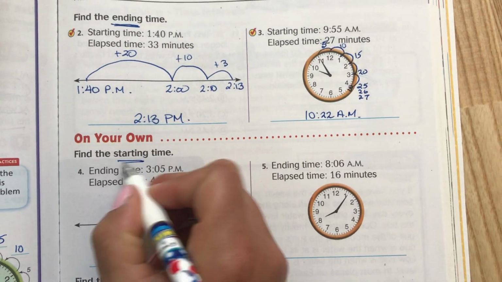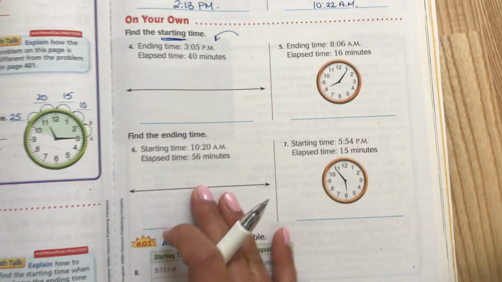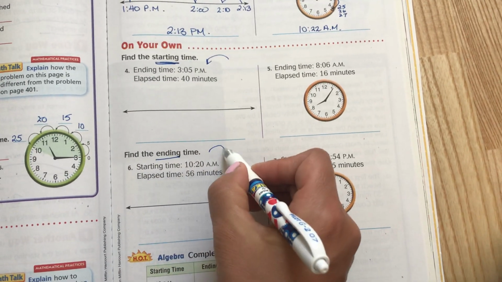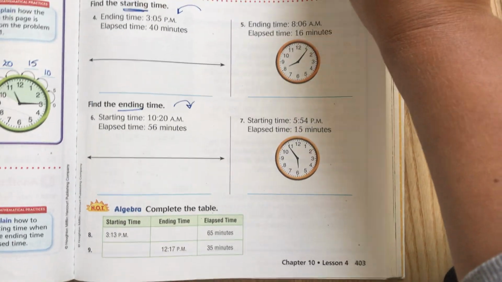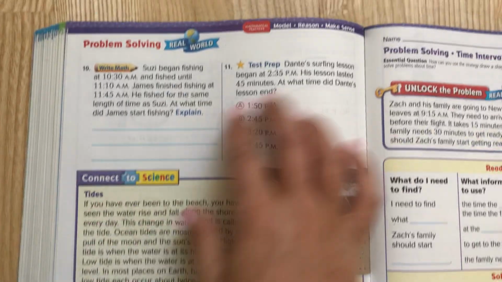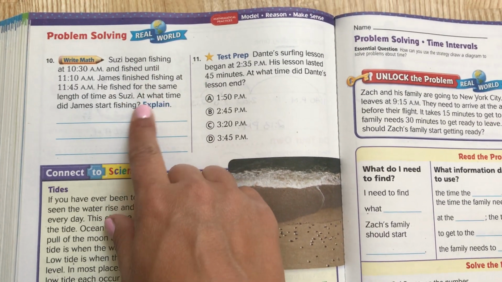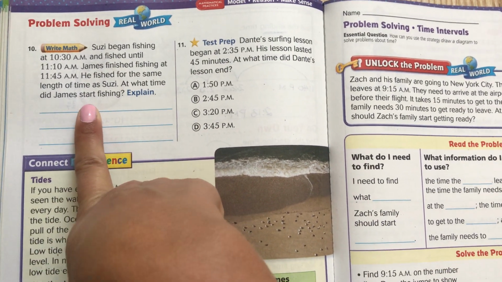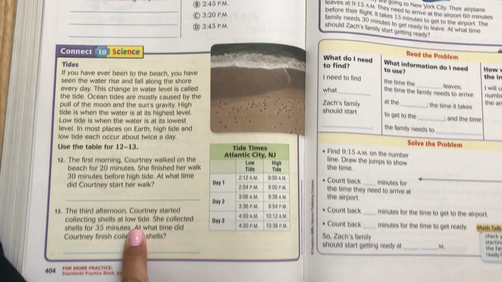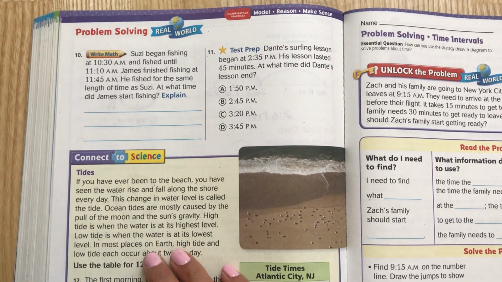Okay, so those are 2 examples, but remember, you need to follow the instructions. So this one says find the starting time. So that means you're going to be jumping backwards for these 2. This one is the ending time. So you're going to jump forwards. You've got your hot algebra problem as well as some problem solving to do here. Remember, you need to make sure you're paying close attention to the keywords like start and finish. All right. Okay, so let me know if you guys have any questions, but have fun.